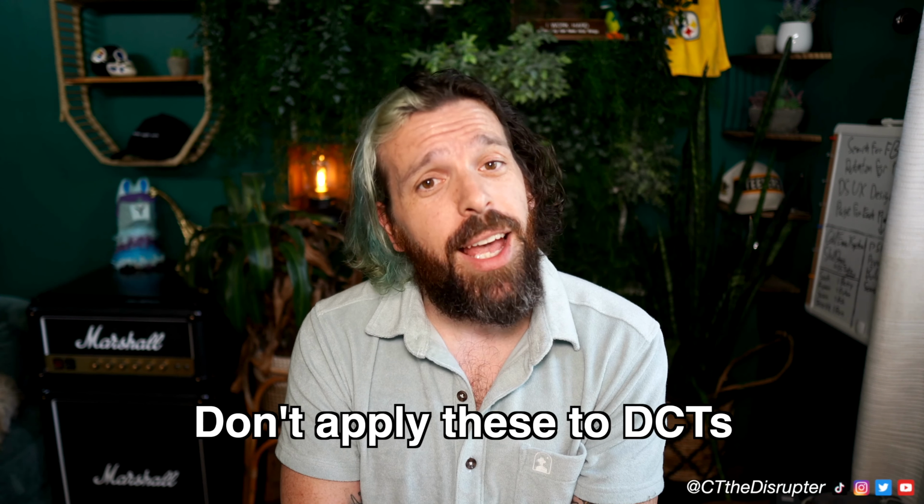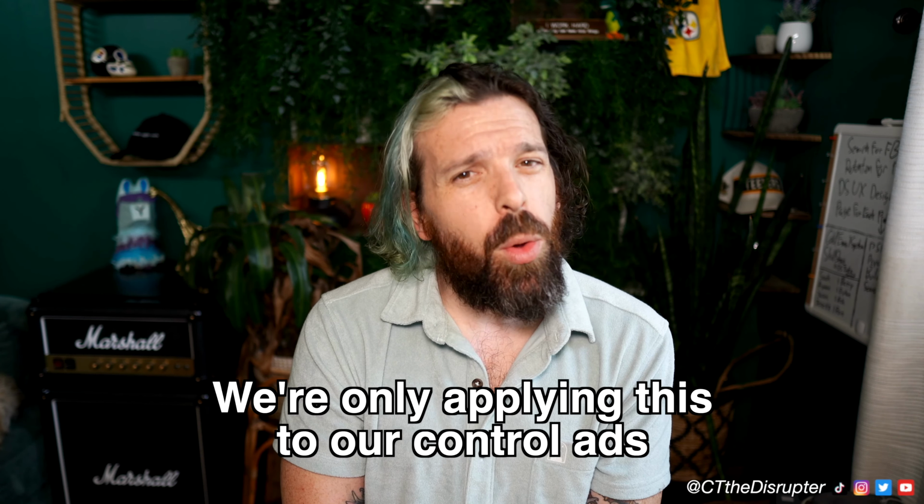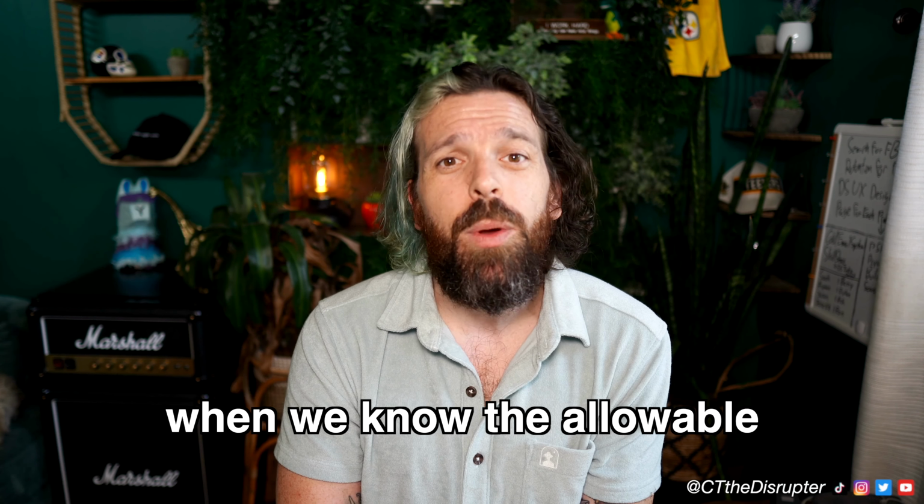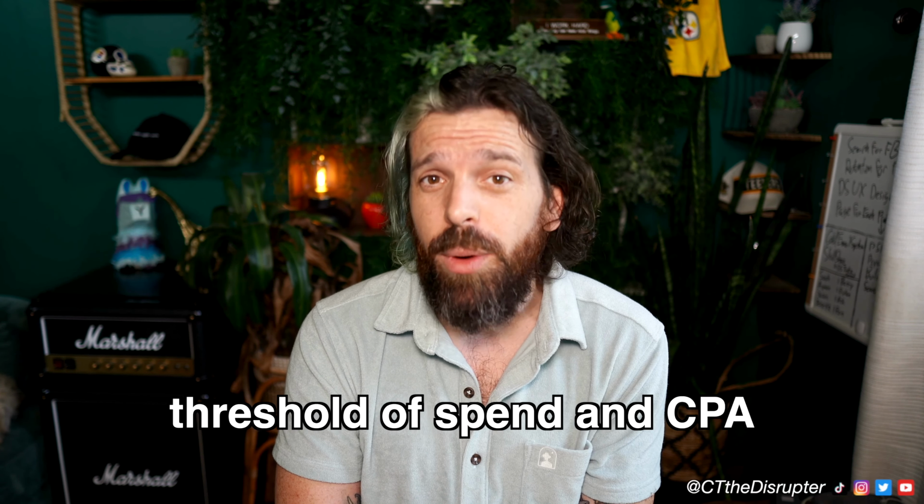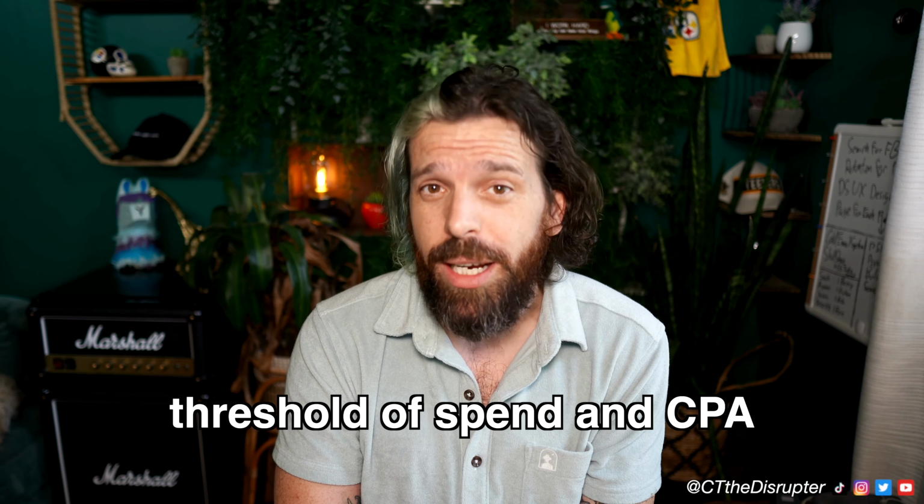Now, one big rule is we don't apply this to our dynamic creative tests because they generally are far more hyperbolic, they are far less stable, and ultimately, we don't know how they'll perform. We're only applying this to our control ads when we know the allowable threshold of spend and CPA.